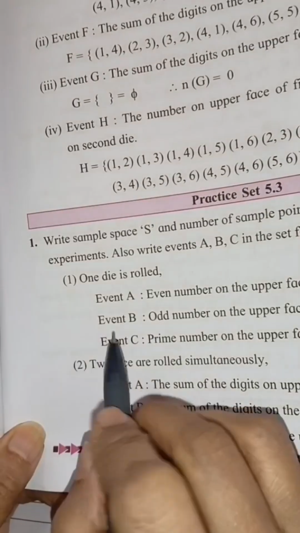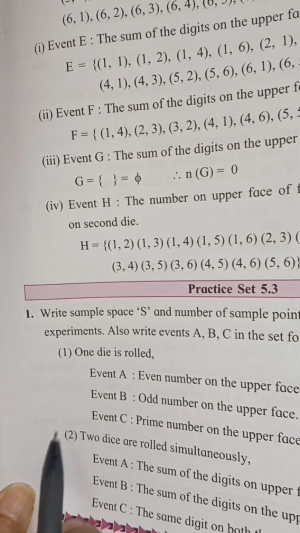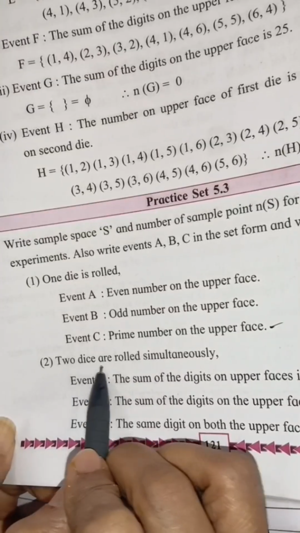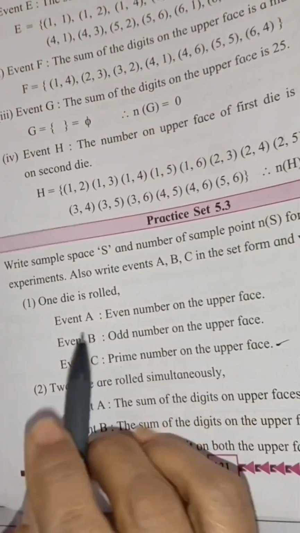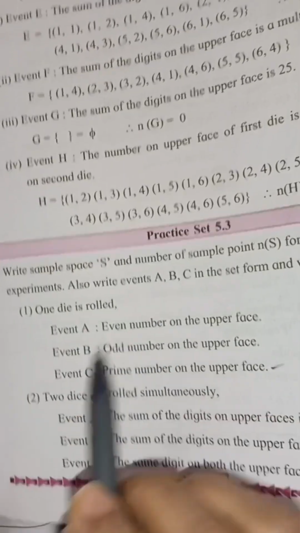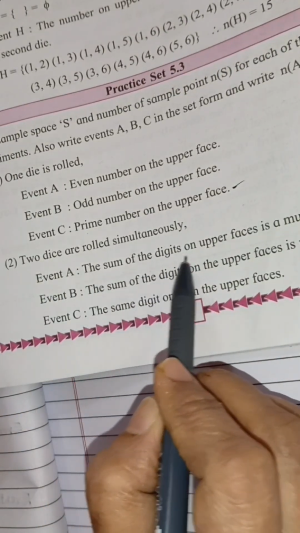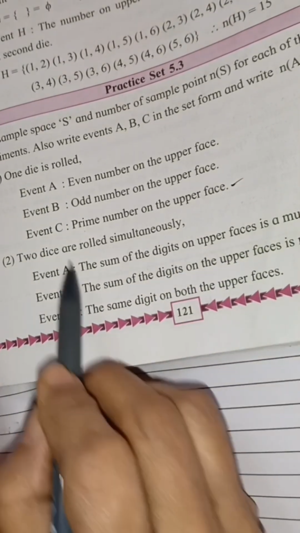See now, this question number 1. These are the events. 1 die is rolled, that is over. Now the second one is 2 dice are rolled simultaneously. We have to write the sample space, sample points and these events. These conditions are given here. Event A: the sum of the digits on the upper faces is a multiple of 6. Like that we have to do.